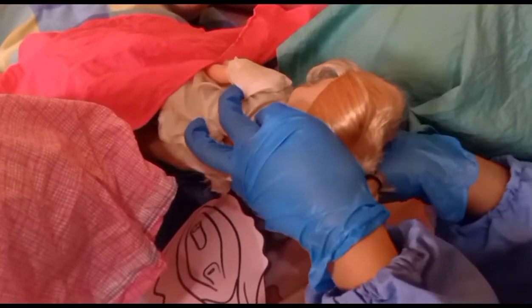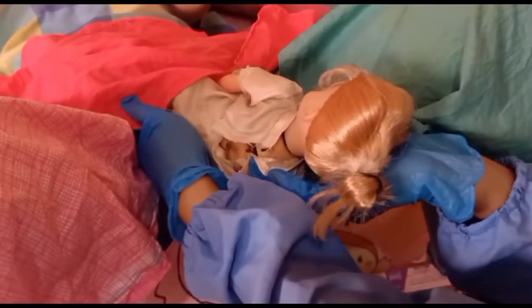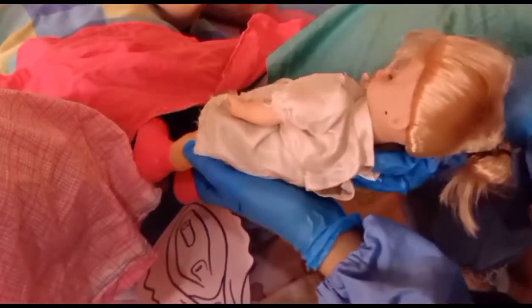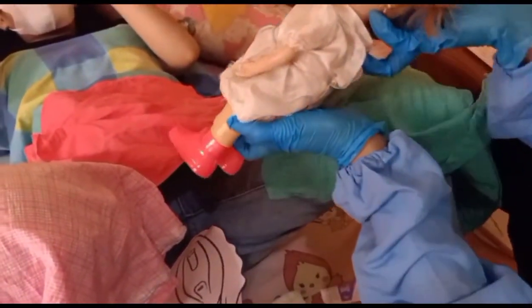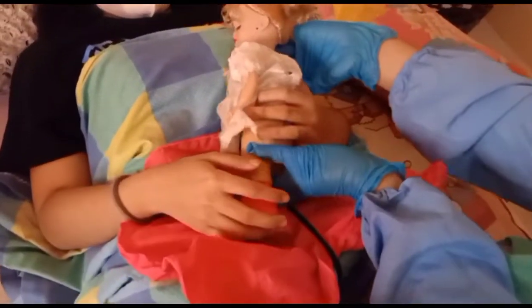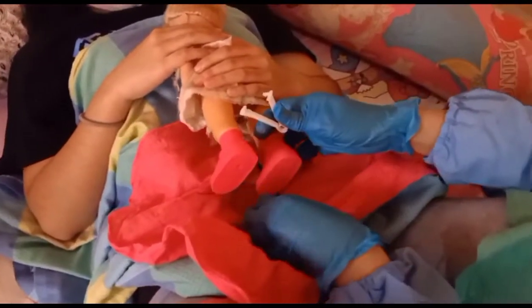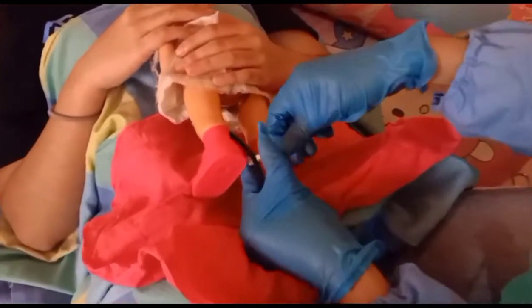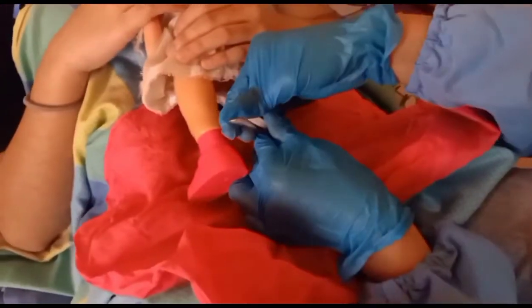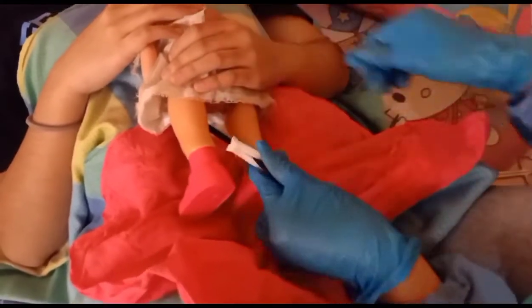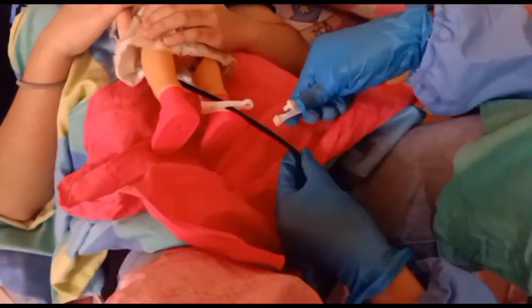After that, we may proceed on supporting the baby and placing the baby on the mother's abdomen. This involves the unang yakap. Then clamp the cord 8 to 10 inches away from the umbilicus with Kelly forceps 1 inch apart. Clamp and cut it with scissors in between.